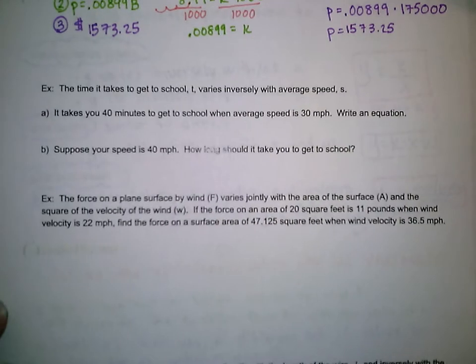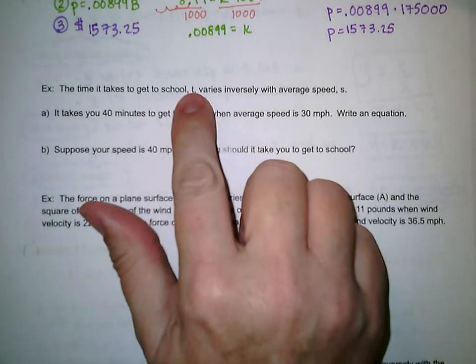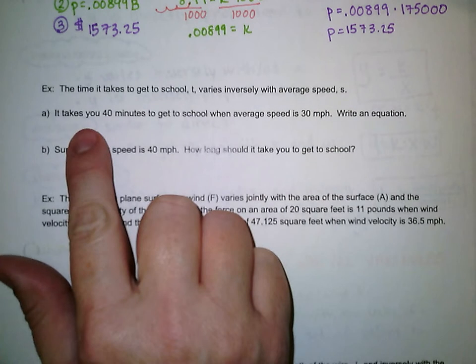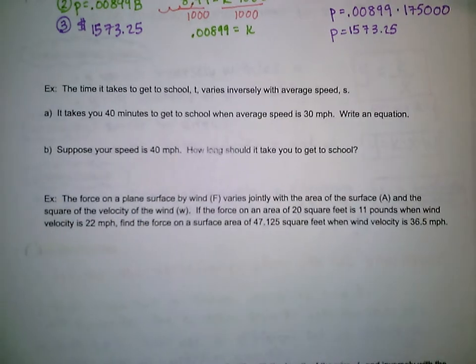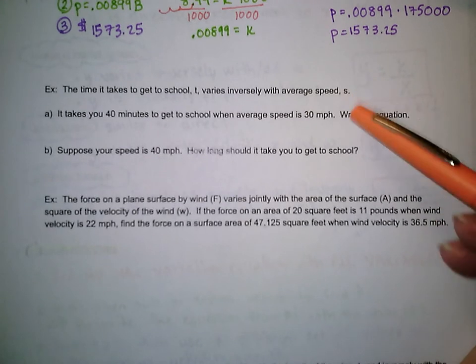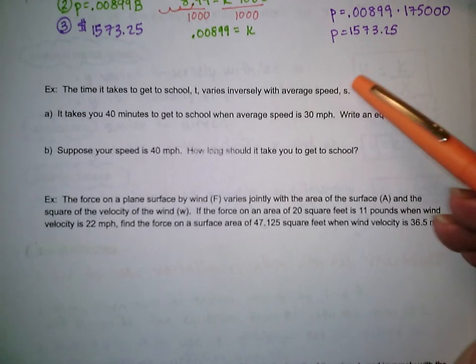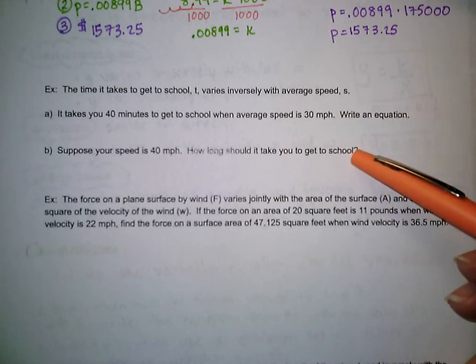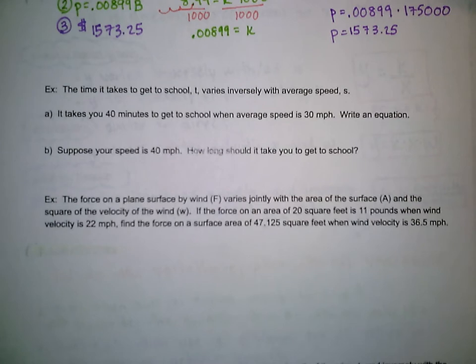Okay, next little guy. The time it takes to get to school varies inversely with the average speed. So T is the time it takes me to get to school. Average speed is S. If it takes you 40 minutes to get to school when the average speed is 30 miles per hour, write an equation. So here we've got level 1 right here, level 2 right there. Suppose your speed is 40 miles per hour. How long should it take you to get to school? That is a level 3.